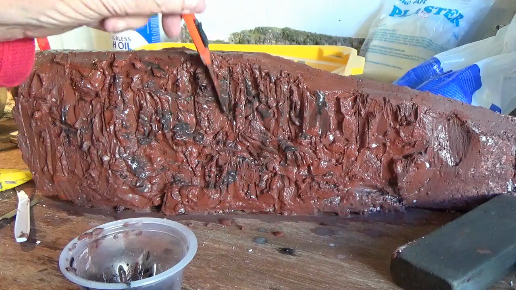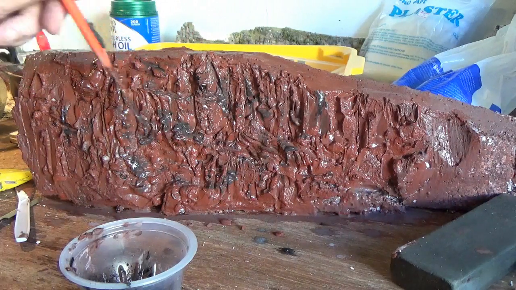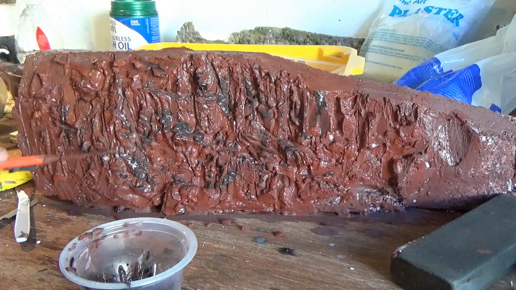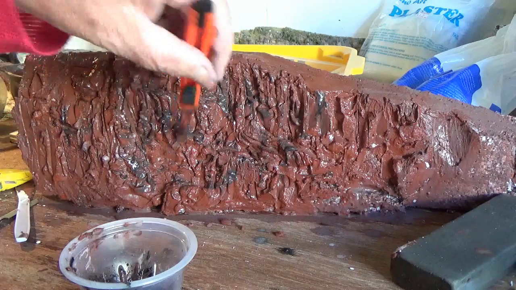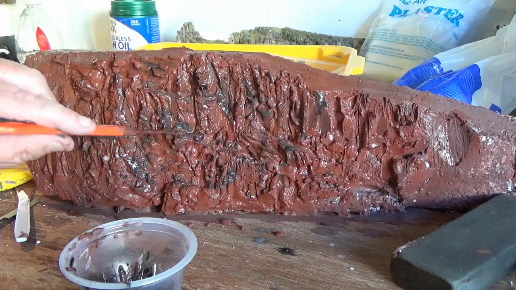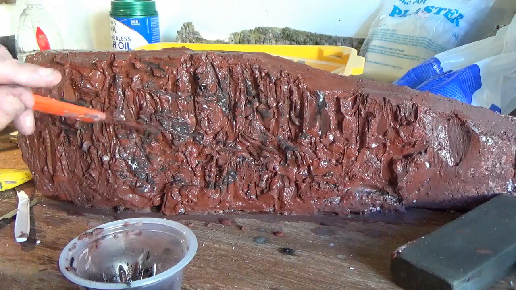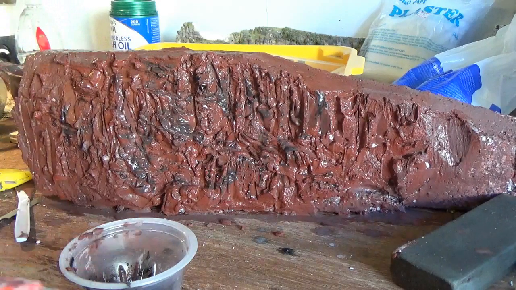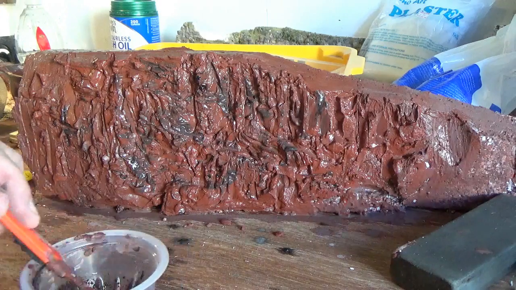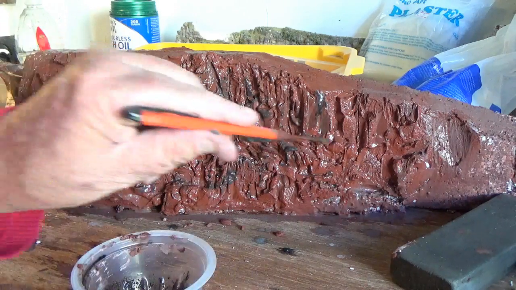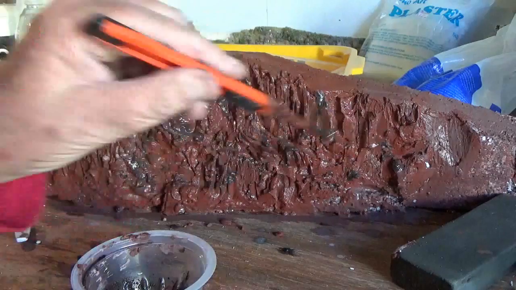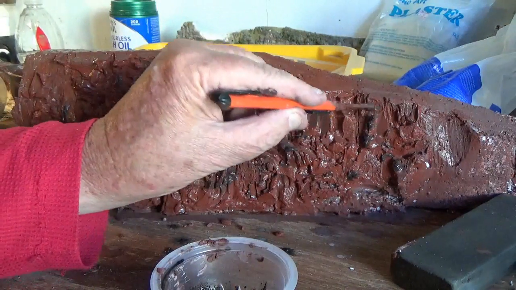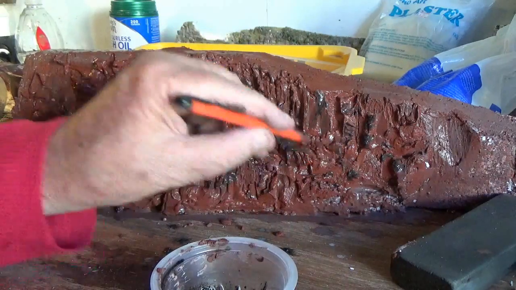Now we can put a fault line in there somewhere. I'll say this looks like a good place for a fault line there, and we can make the rock strata different in that area. It's still looking rather shiny and unrealistic because, as I said, it's still wet.